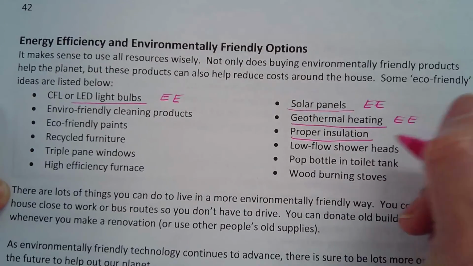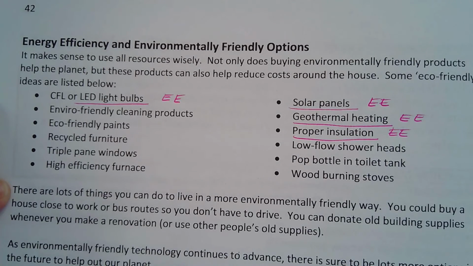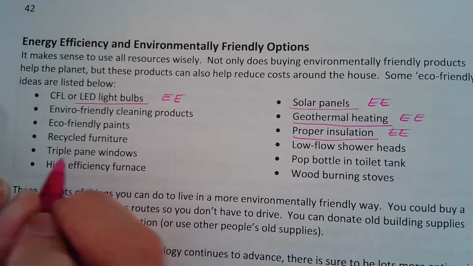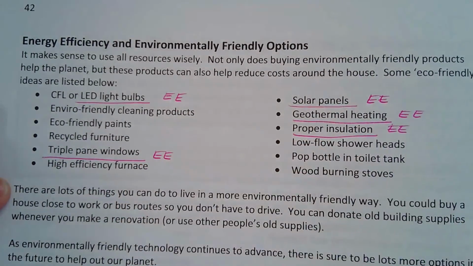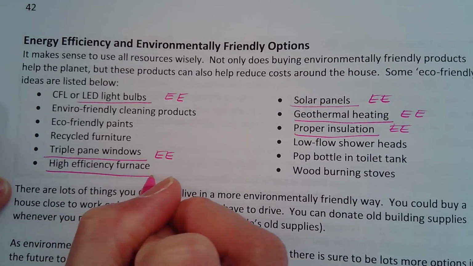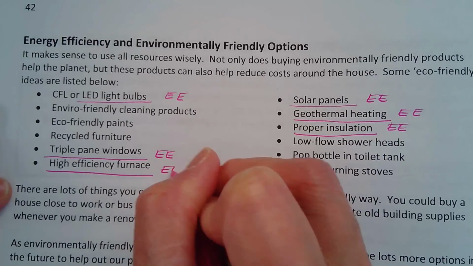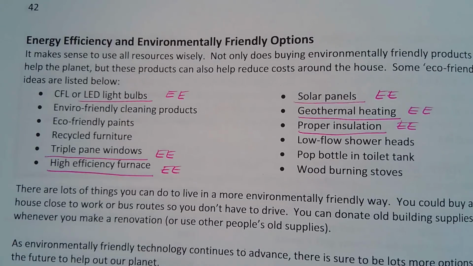I'm just going to put EE. Triple pane windows, that's EE, energy efficiency. High efficiency furnace, that's EE. Okay. Which ones are easy to do?